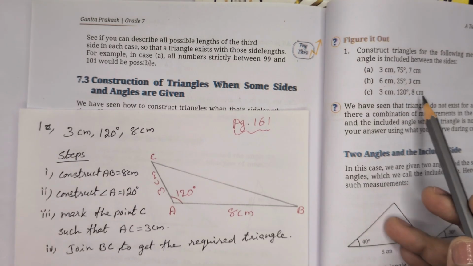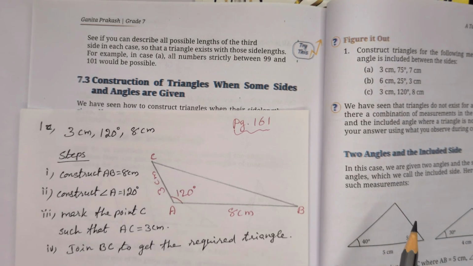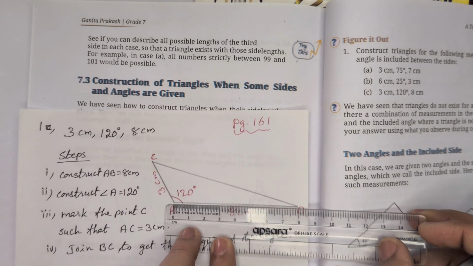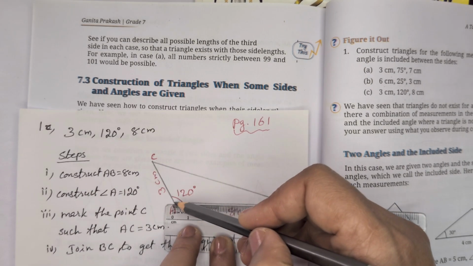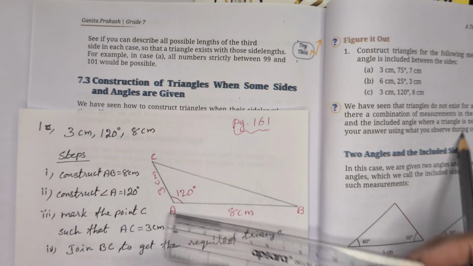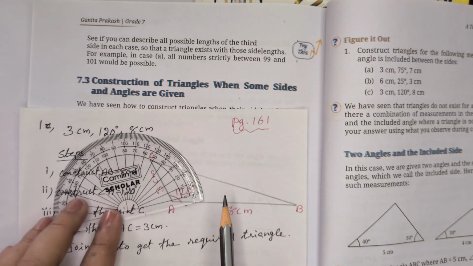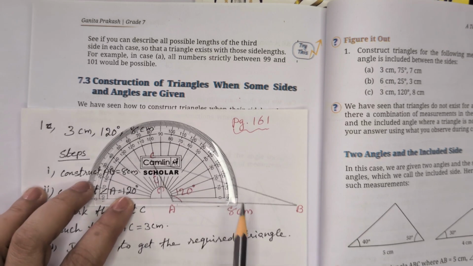Third one, 3 cm, 120 degree, 8 cm. First, draw a line segment AB equal to 8 cm from A to B. Then from A, take the protractor and keep it at the center A.